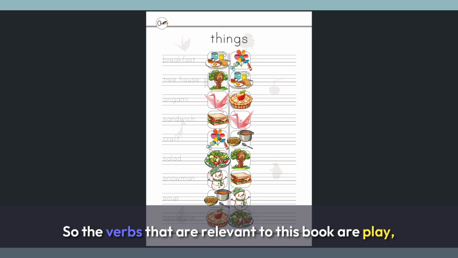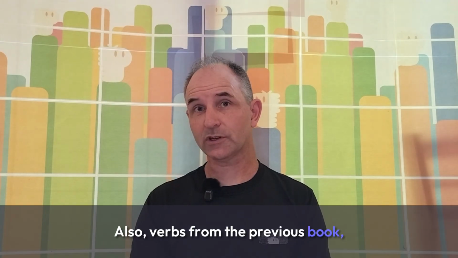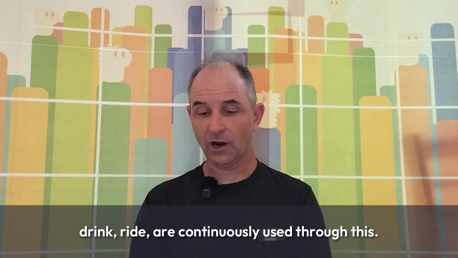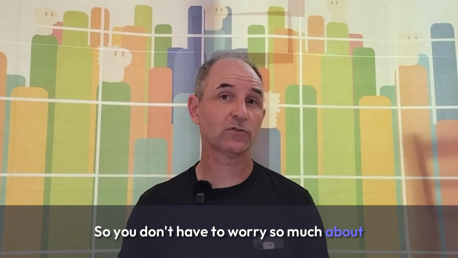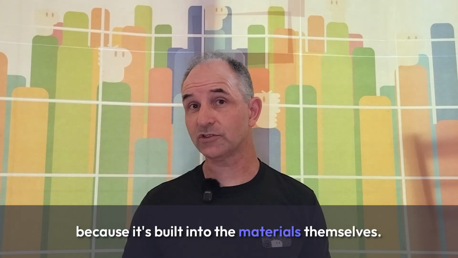So the verbs that are relevant to this book are play, make, like, want, and draw. Also, verbs from the previous book, such as eat, drink, ride, are continuously used through this. So you don't have to worry so much about consciously reintroducing material because it's built into the materials themselves.